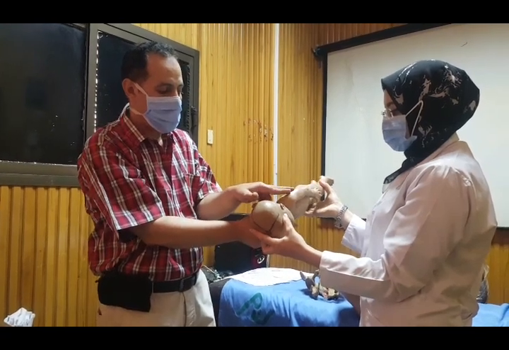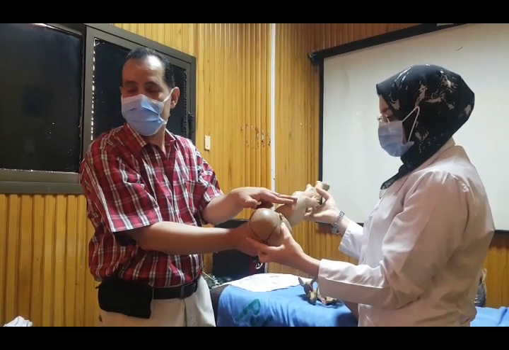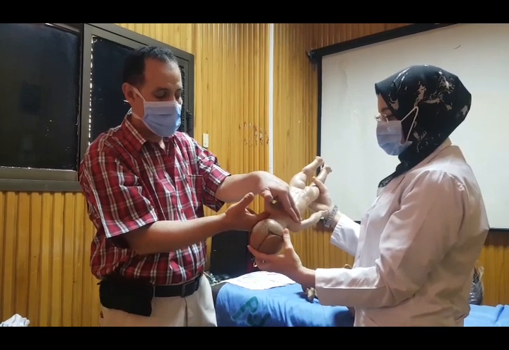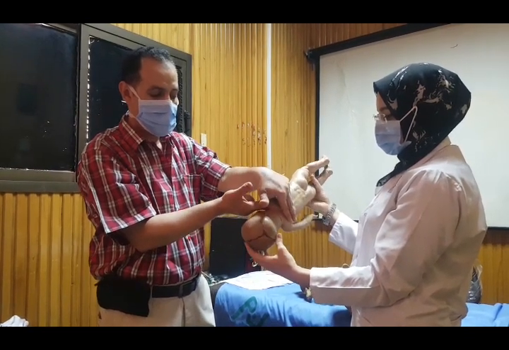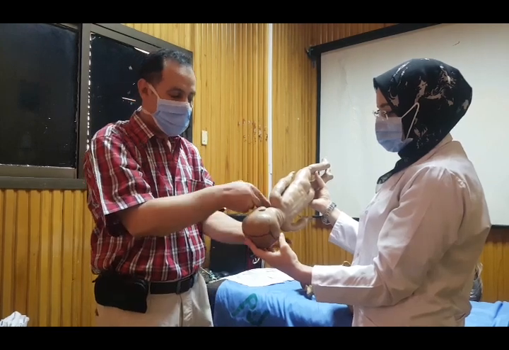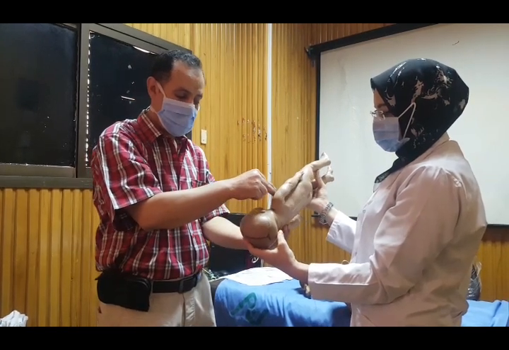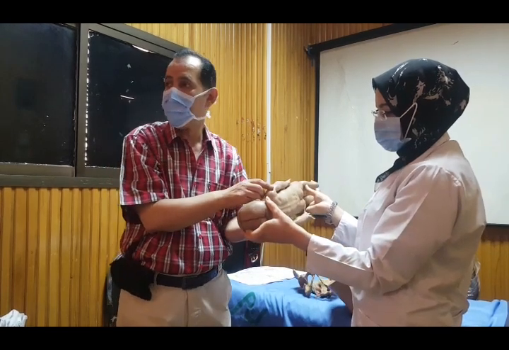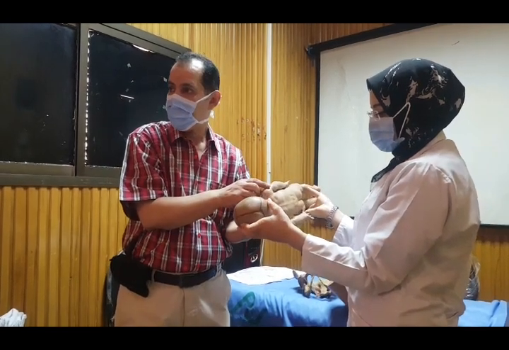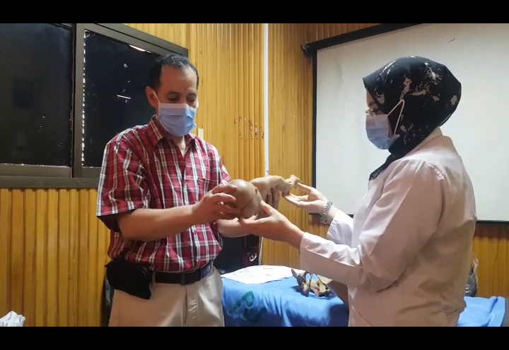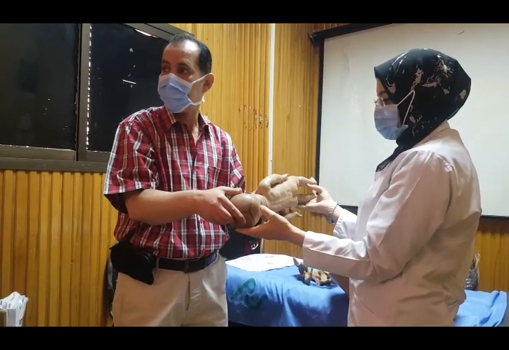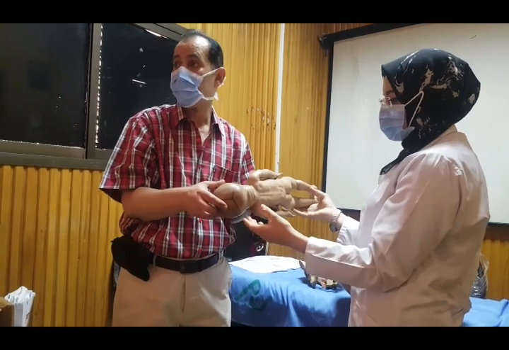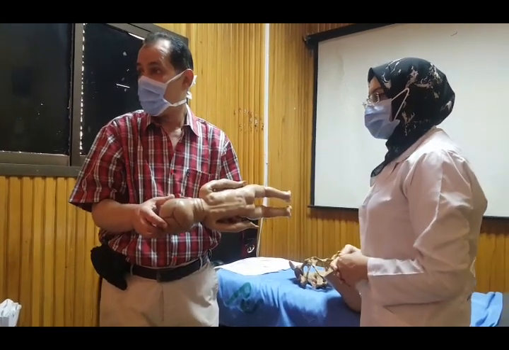Move the finger towards the side of the chest, like that, while the other finger on the posterior shoulder moves in the same direction until I move it 180 degrees. Okay? The position was like that, it becomes like that. This is 180 degrees. Aiming for what? Aiming for changing the plane of the shoulder girdle.